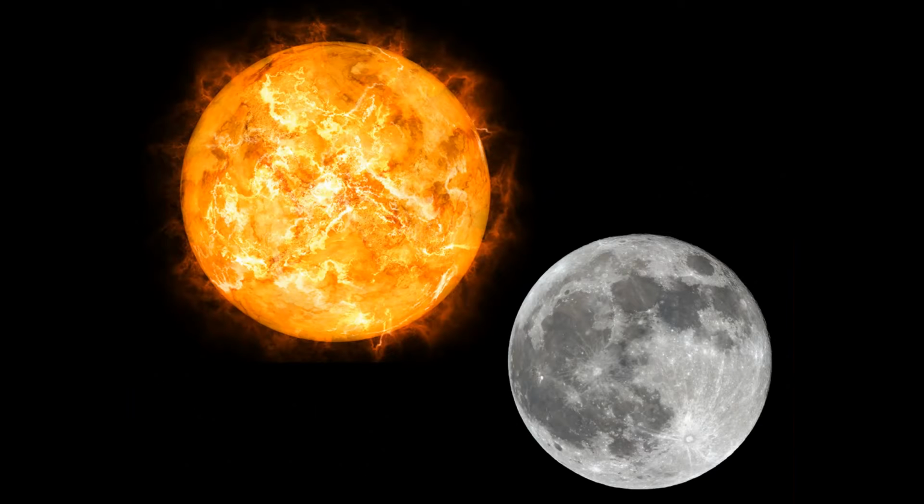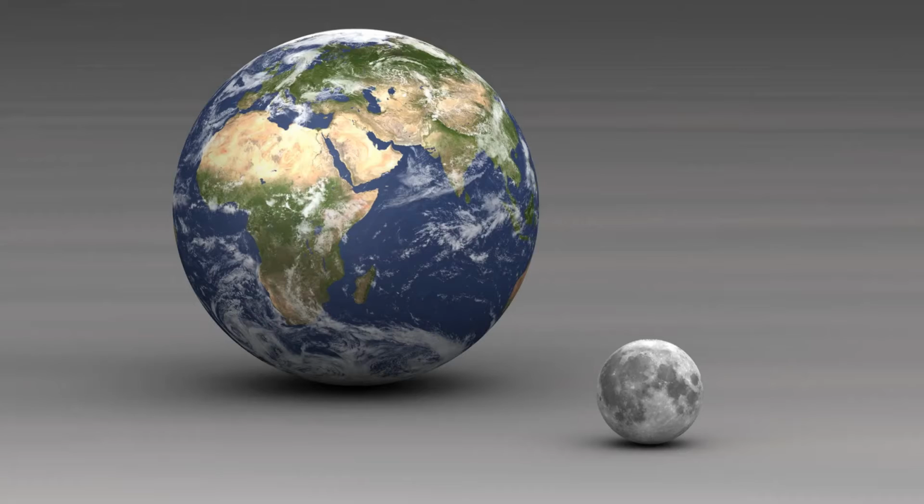Now, when you look at the moon in the sky and compare it to the sun during the day, they actually look to be about the same size. But really, the sun is 400 times larger than the moon. I'm going to show you guys some pictures that show the scale of the moon to the Earth and the sun, just so you can kind of understand how big outer space is and how small the moon is compared to everything else. Here is the moon compared to the Earth.